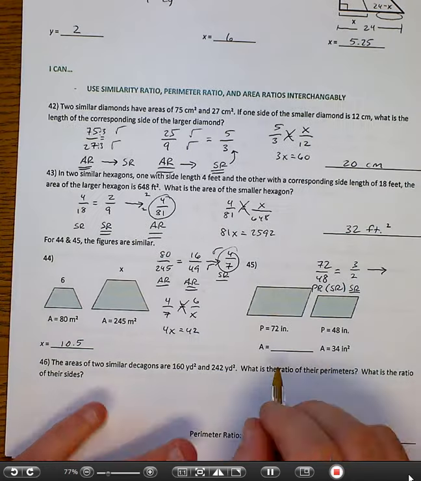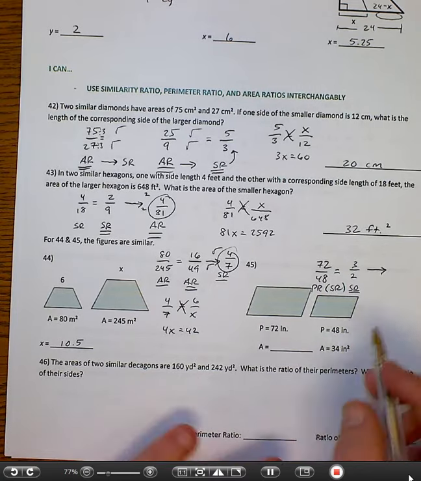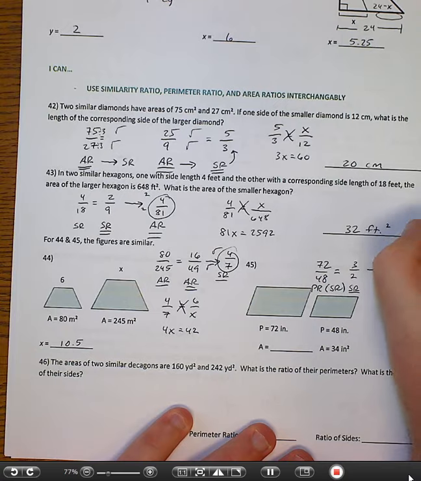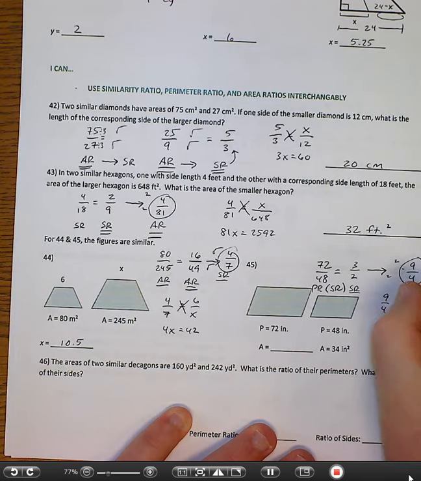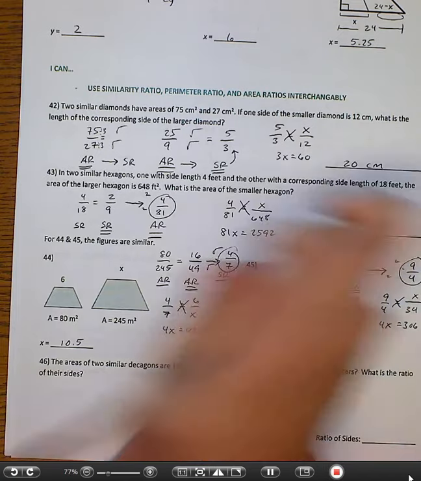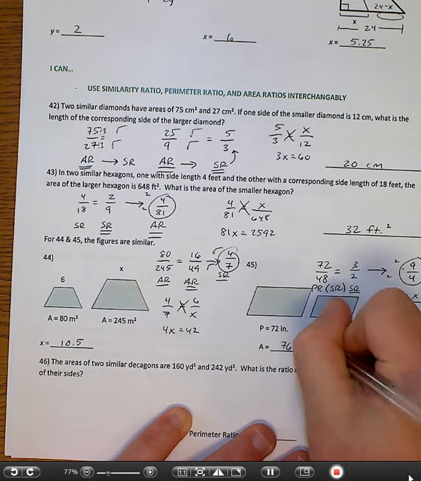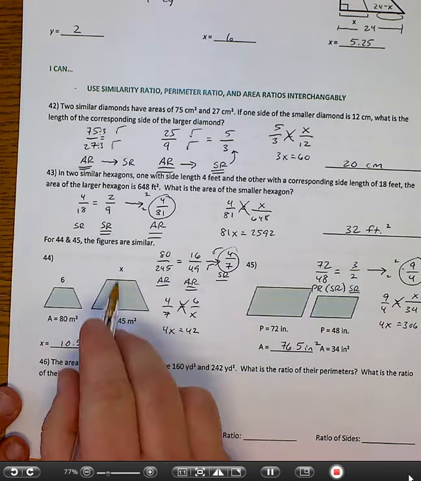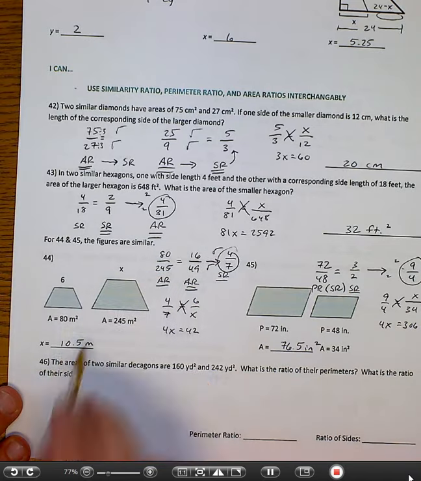I'm looking for the area of the larger. I've given you the area of the smaller is 34. So what I have to do is square both. So I get 9 over 4, and that's what I want to use. So 9 over 4 equals, 34 is the smaller, putting it here. 9 times 34, 306, divided by 4, 76.5 inches squared. Okay. Oh, over here I should have labeled that meters. It was meters squared for the area, so this one side is just meters.